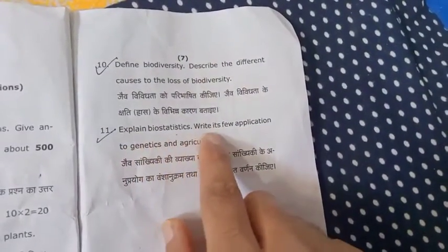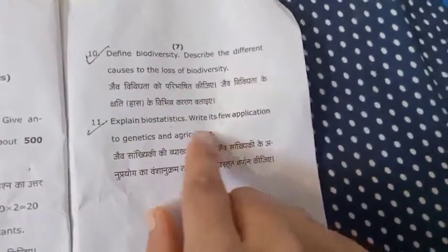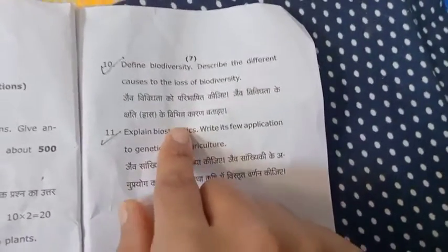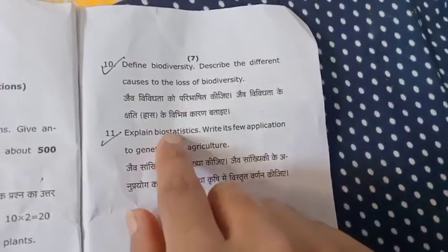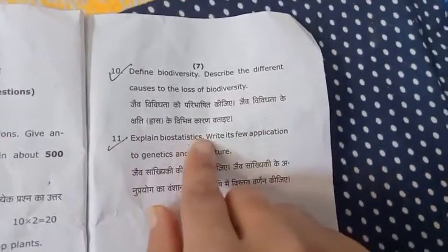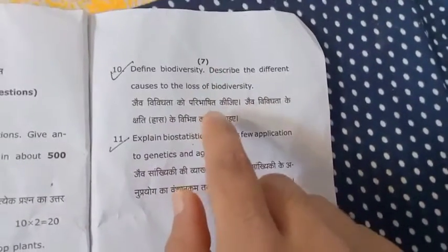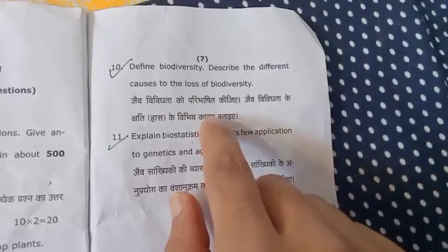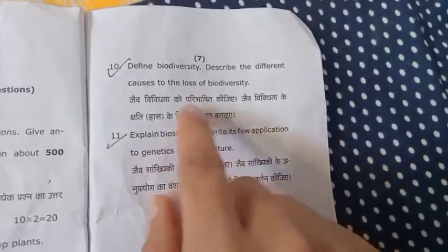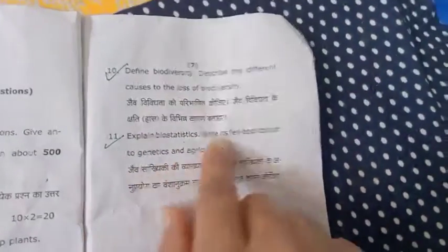Explain biostatistics and write a few of its applications in genetics and agriculture. Biostatistics is the application of statistical formulas to biological methods. Biostatistics covers central tendency and dispersion, deviation, mean deviation and range, which are examples of biostatistics. This question is worth 10 marks.